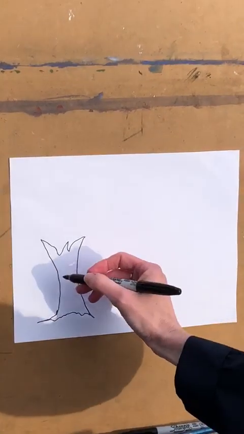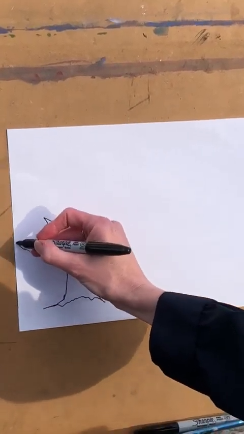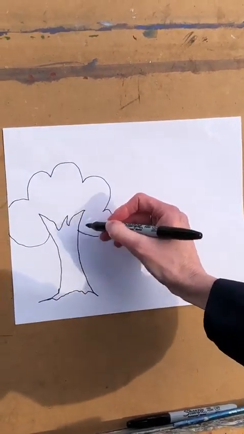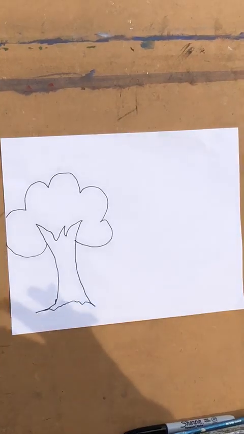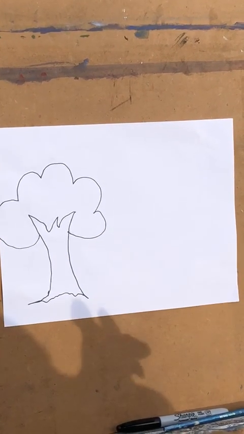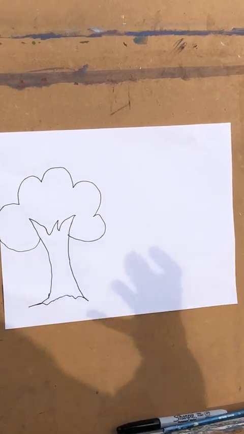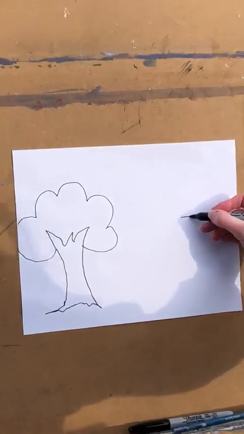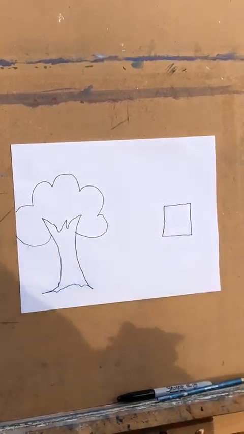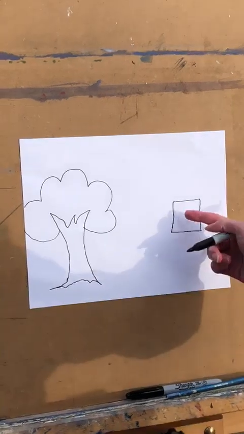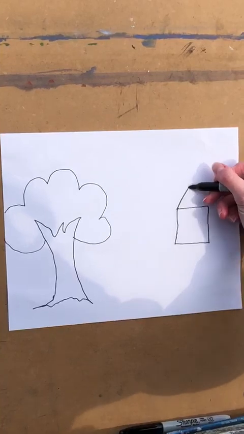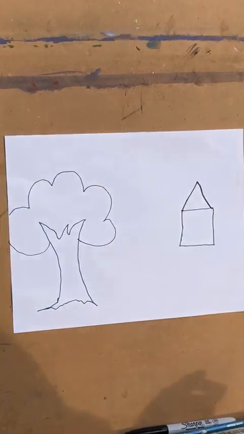Now, the leaves of those branches are going to be cropped a little bit. So they're going to go off the paper just a little bit, just to show how close this tree of ours is. Now we're going to continue with perspective, looking at different angles of how we see this home. So the home is going to start with either a square or a rectangle. Oh, and notice mine has a little notch. That's for character.